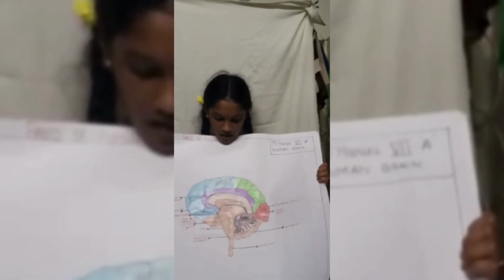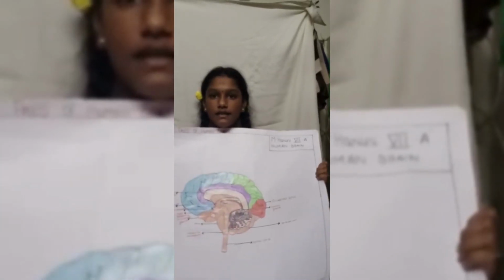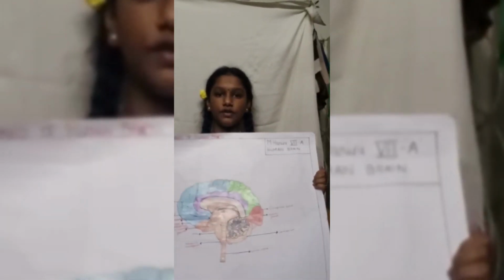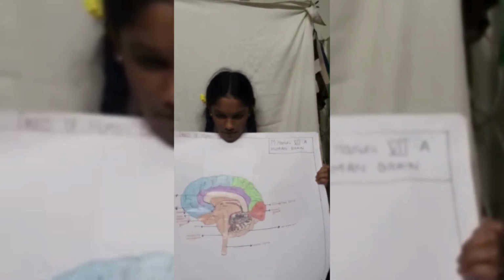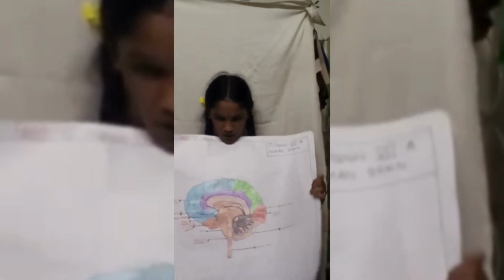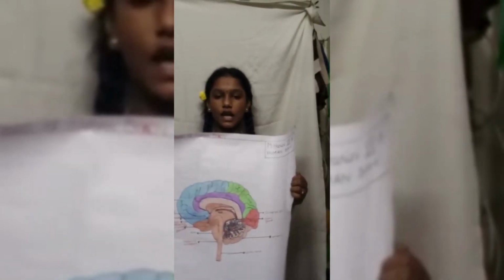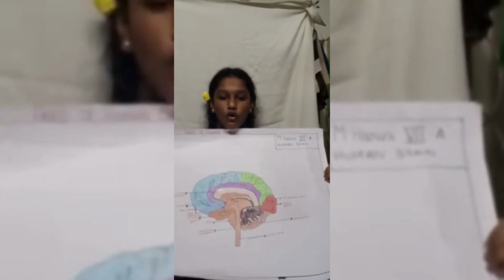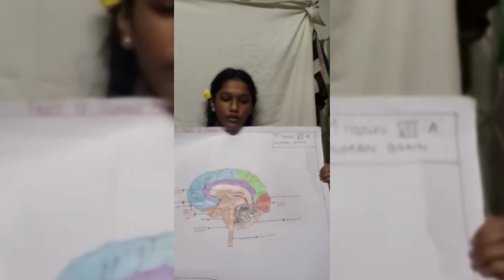Next comes a relatively small portion called cerebellum, which helps you to maintain your balance. Without cerebellum, you can't even stand. You would be falling all over the place.